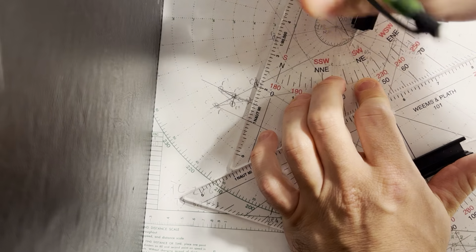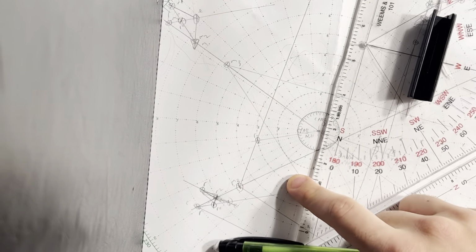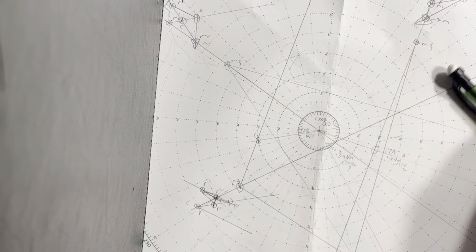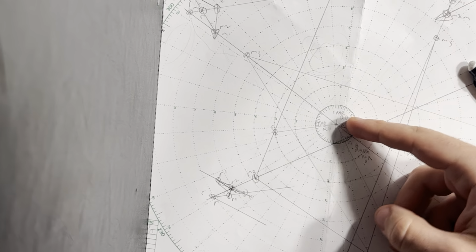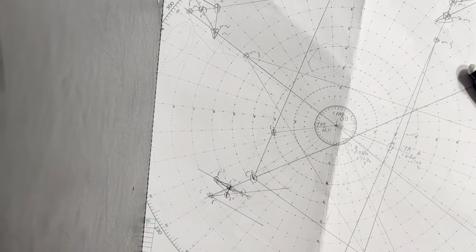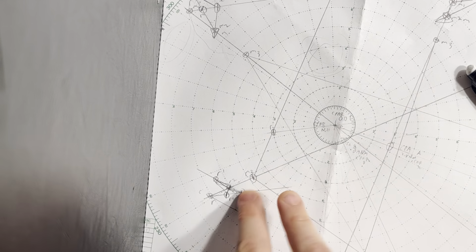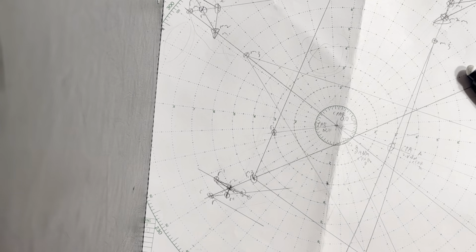And we get that. So now, if we were to change course to 293, contact B would head out this way. But if we were to stay on course and reduce speed to 8 knots, now it's going to head out this way. And that makes sense.